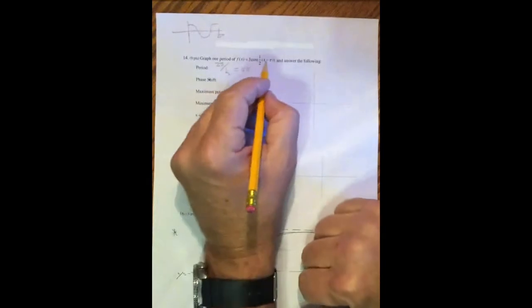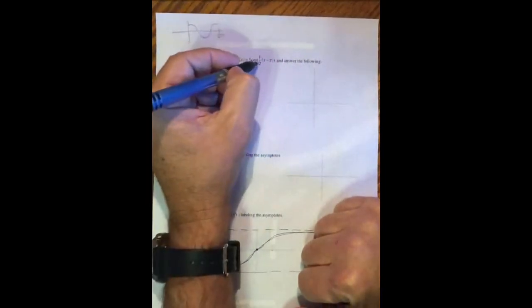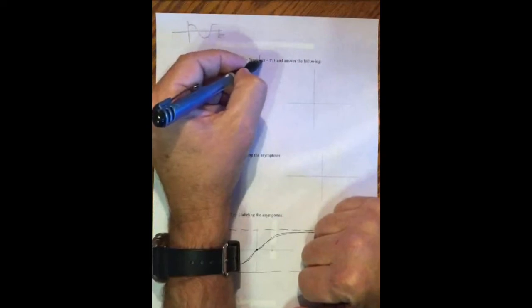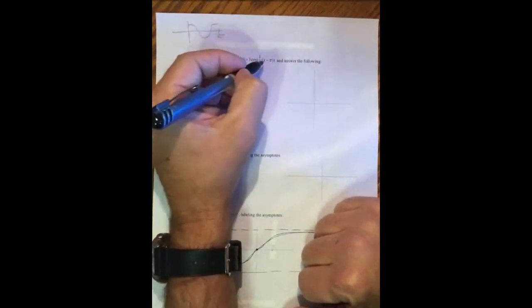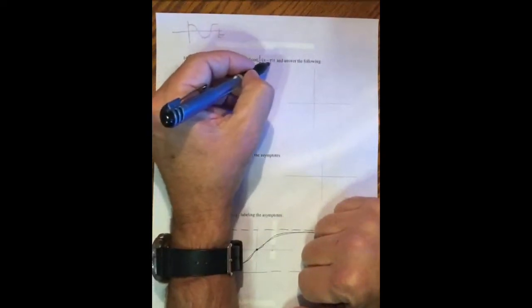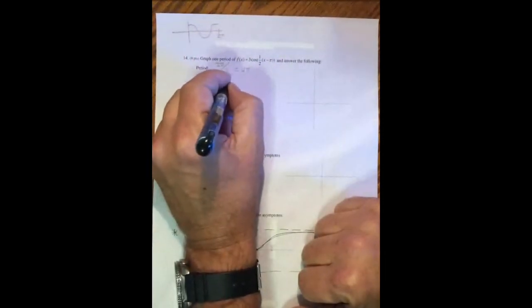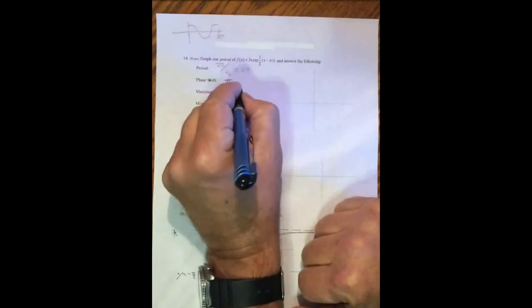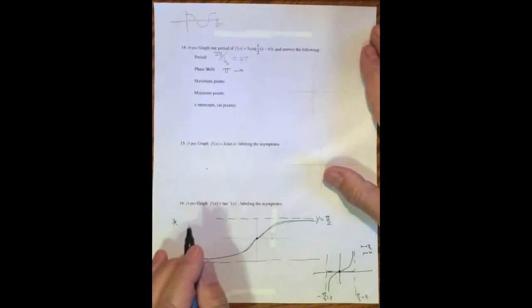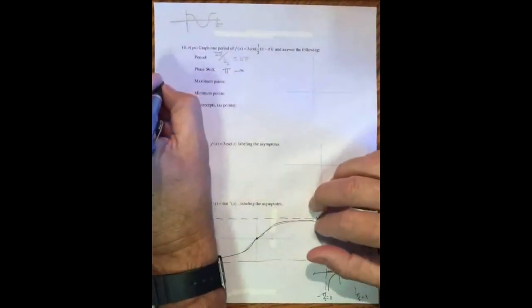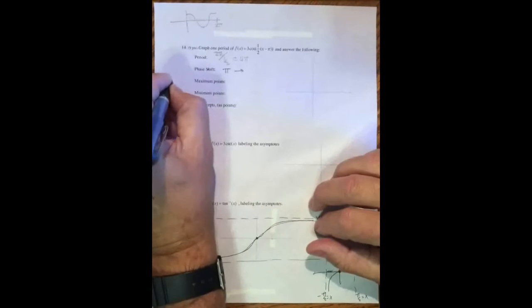Okay, the phase shift. And remember, what we want to do, we always want to make sure this is factored out. We want that x to have a coefficient of 1. When that x has a coefficient of 1, this is your phase angle. So your phase angle is what? Pi. So it's going to be shifted pi units to the right. Well, what are the maximum points? Well, that's going to be the amplitude. The amplitude is going to be the absolute value of 3, which is 3.